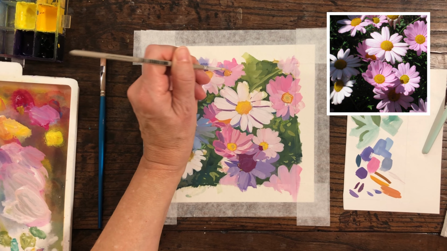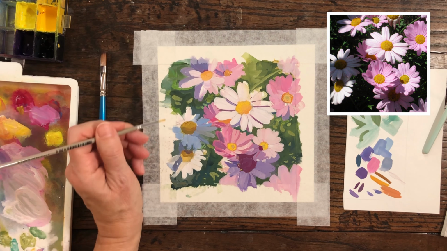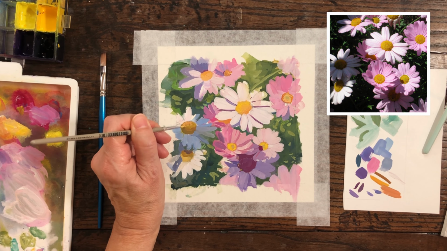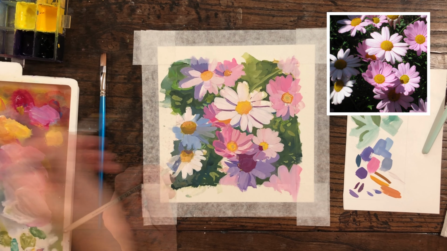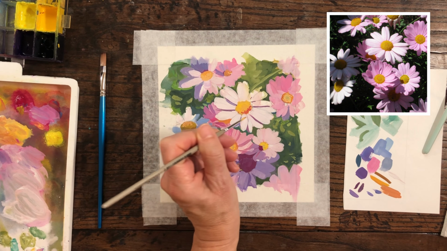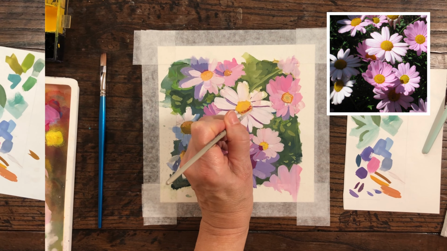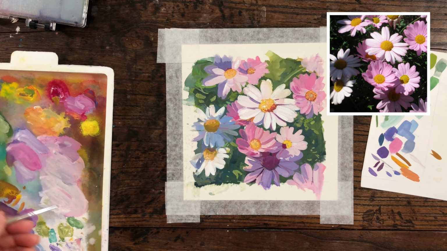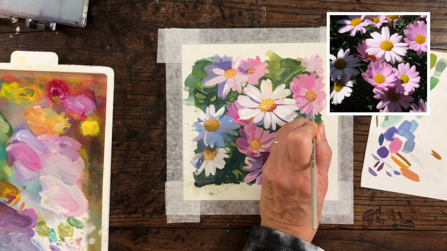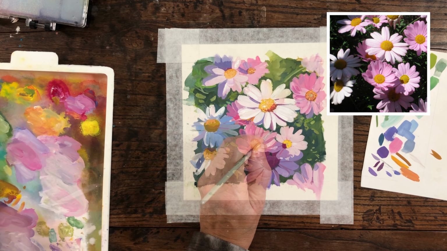At this point, I'm really just adding more and more details to the centers. So I want to give the centers a bit of volume, because they actually do protrude a little bit. So that's nice to have a bit of shape to them. And then also a few highlights in. Then that's going to be it.